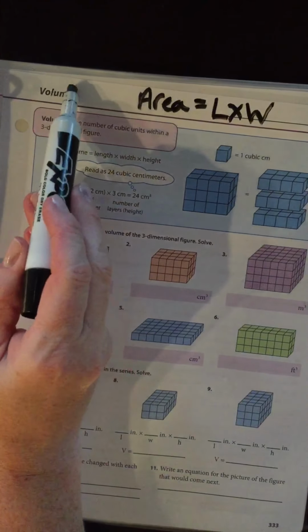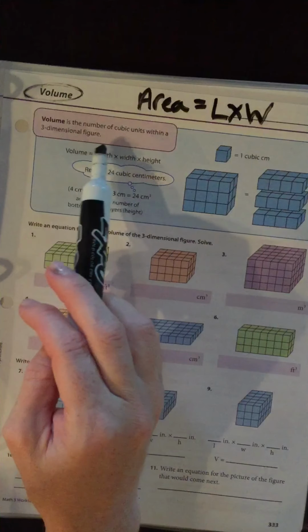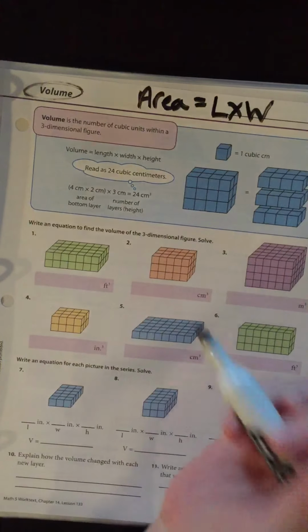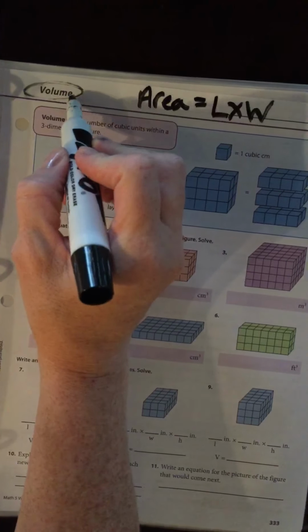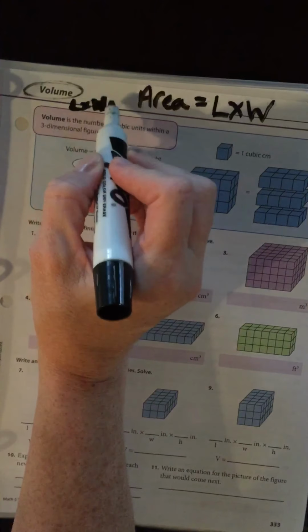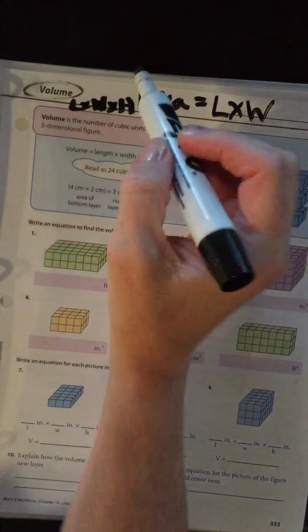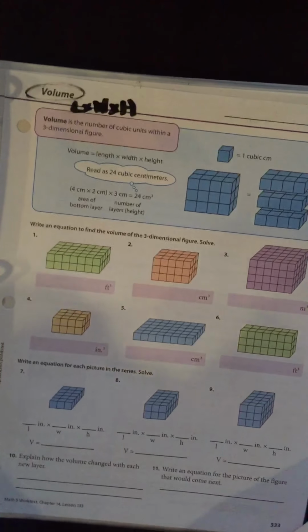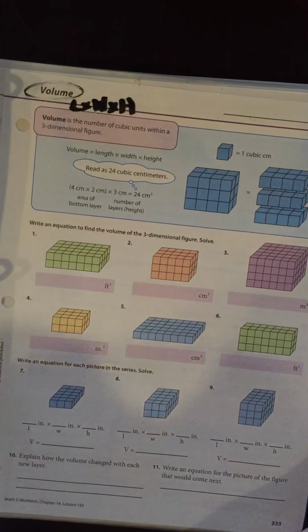Well, now we're going to be learning about volume, and volume is the number of cube units within a three-dimensional figure. But it's also, I'm going to give you the formula, it's going to be length times width times height. So now we're adding in a third one you have to multiply by in order to find your volume. So we learned area already, that was length times width. Now we're going to be learning about volume, length times width times height.